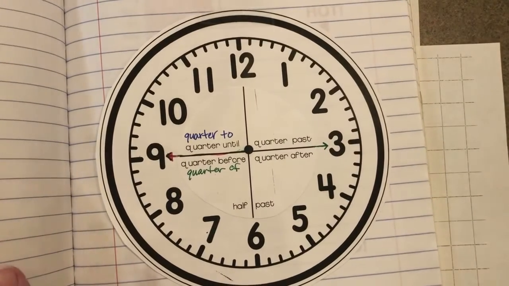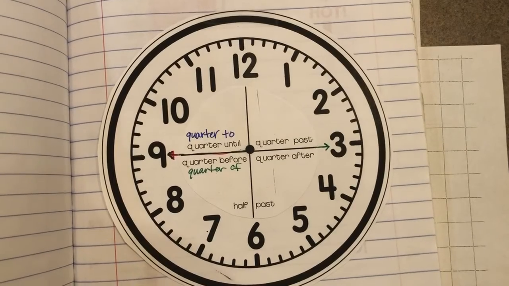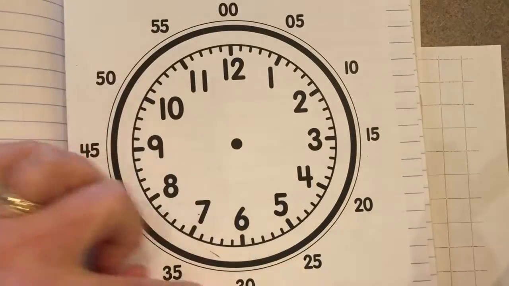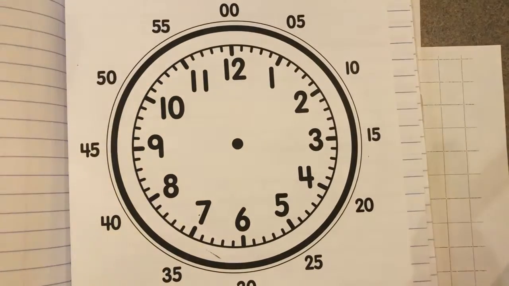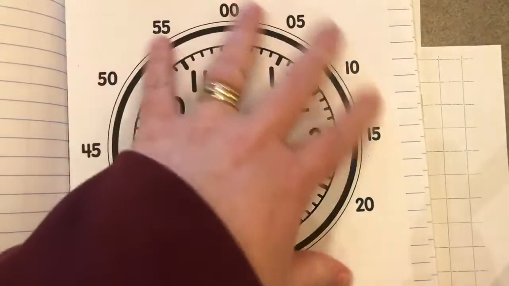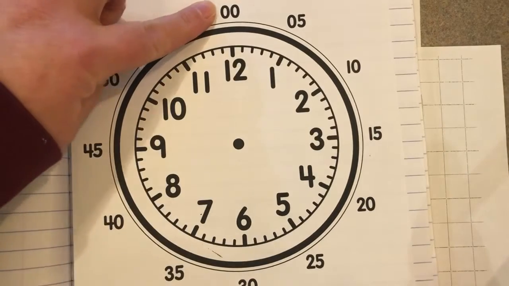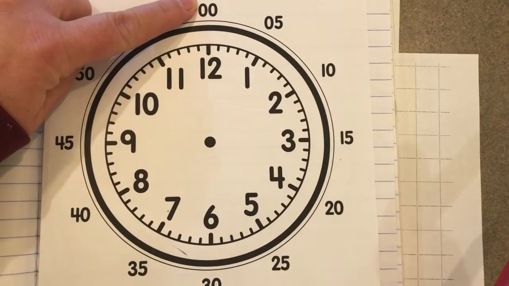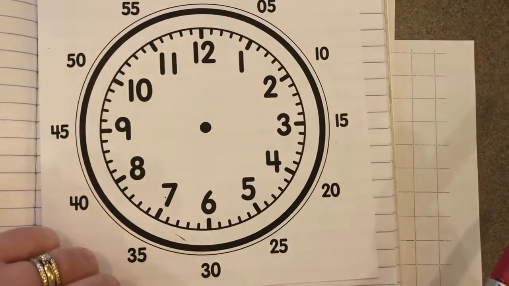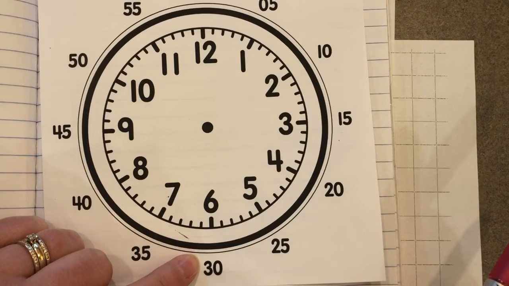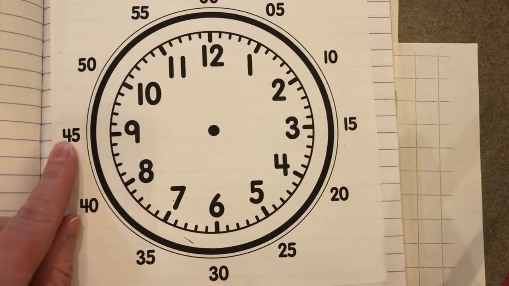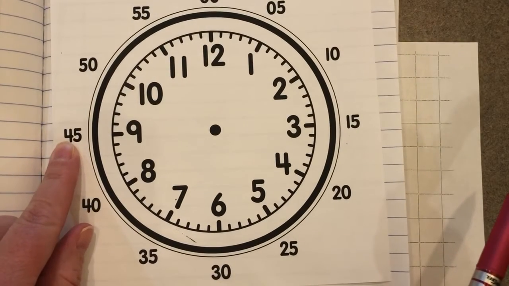Now, if you forget that, the page right before it has some of those minute counting on the outside. This is stuff we will get memorized soon, but if you need it for now, the first 4 to memorize are the o'clock. You already have that one memorized. You might already have this memorized. When it's straight down, it's 30, right? The 15 and the 45, if you get those memorized next, it is very helpful for telling time.